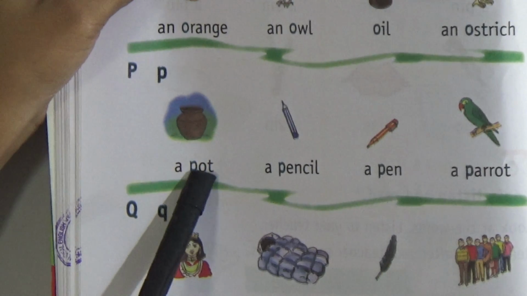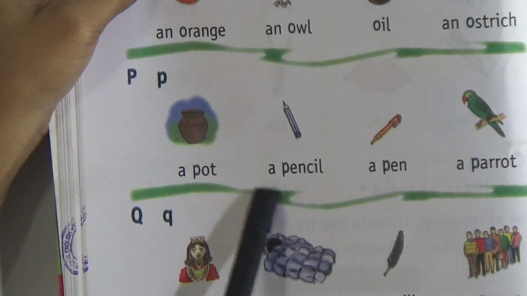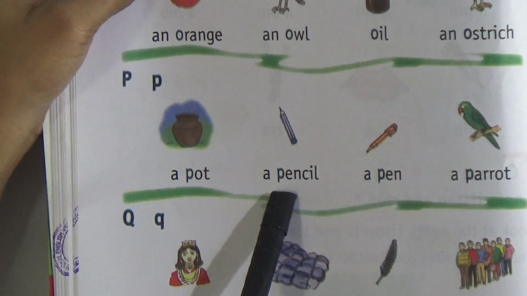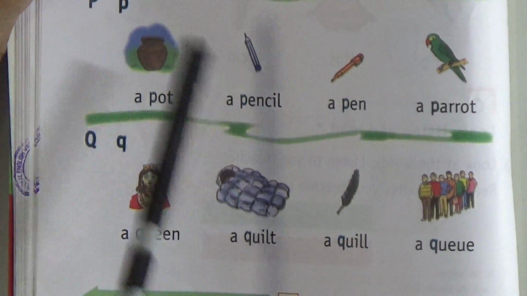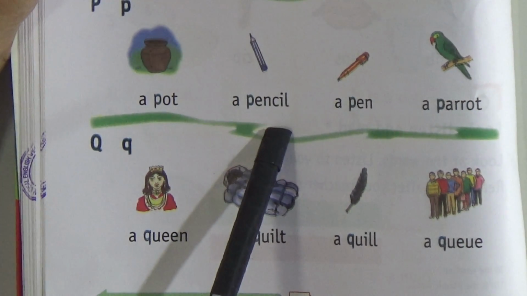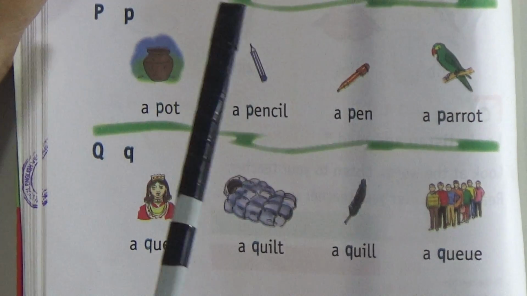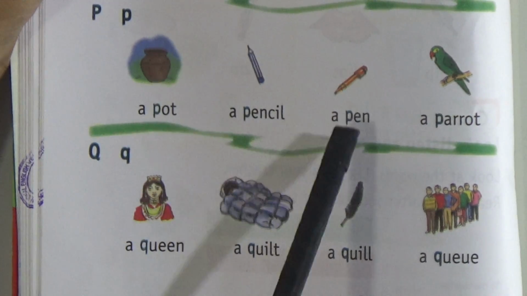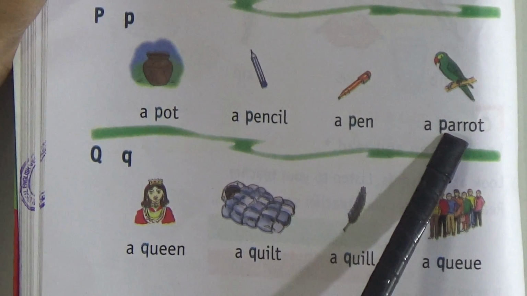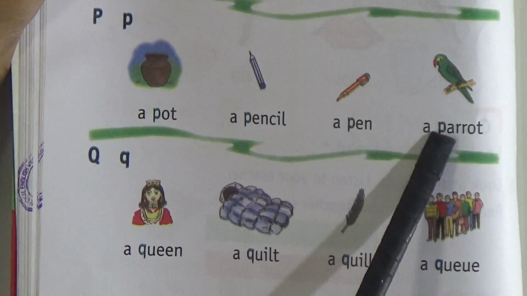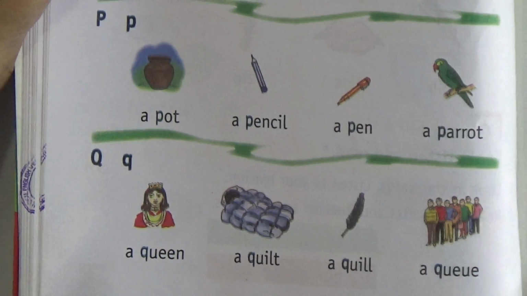P-O-T, pot. The next one, a pencil. P-E-N-C-I-L, pencil. A pen. P-E-N, pen. And then a parrot. P-A-R-R-O-T, parrot.